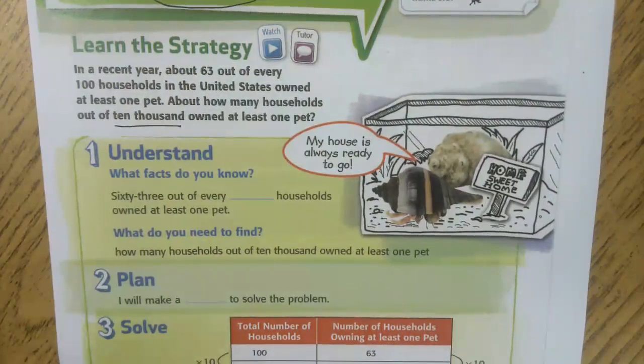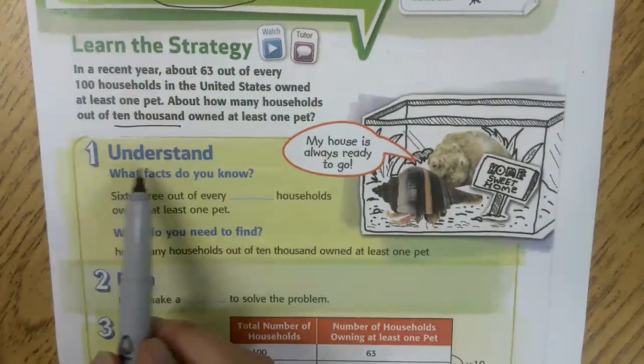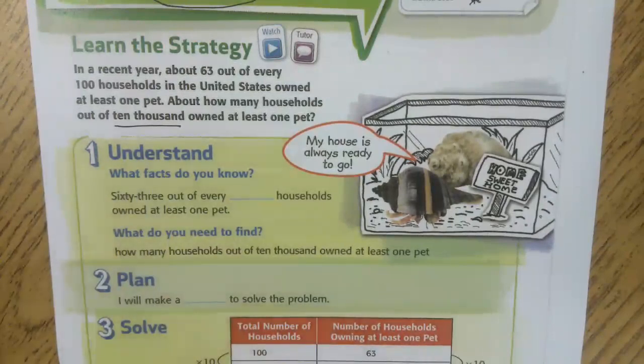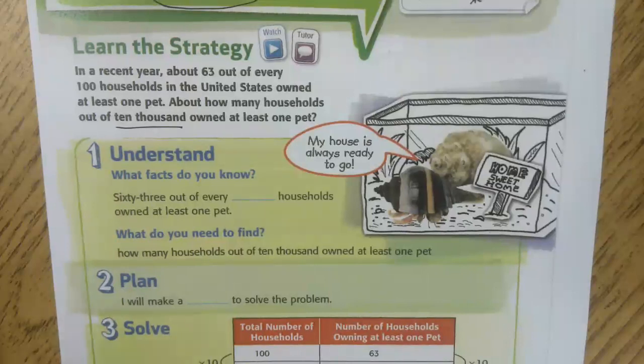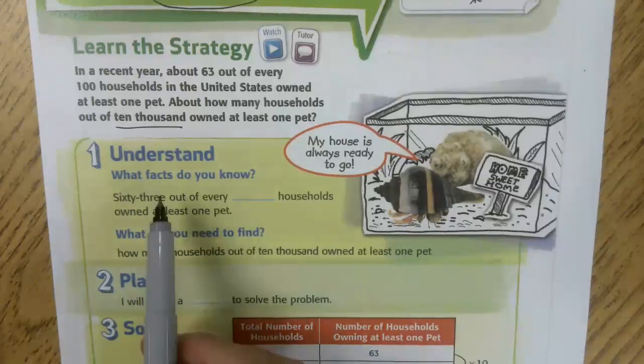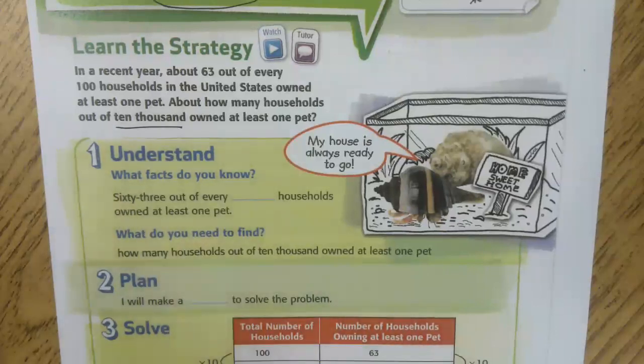So it says, for step 1, understand. So what facts do you know? In order to help you understand, this is step 1 of the 4-step plan, you ask yourself 2 questions. What facts do you know? So basically, what information is provided to you in the problem?